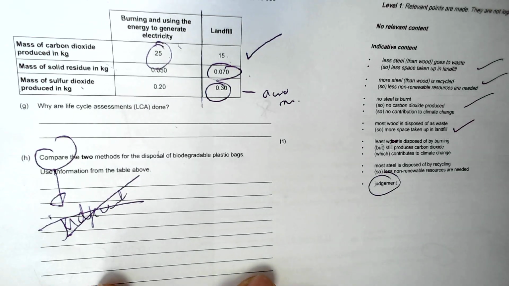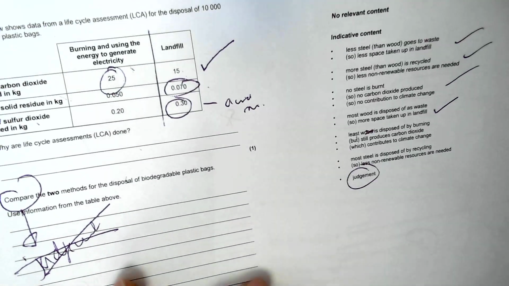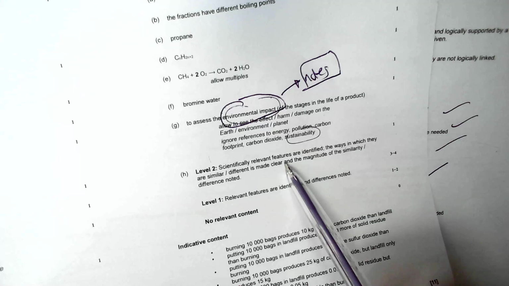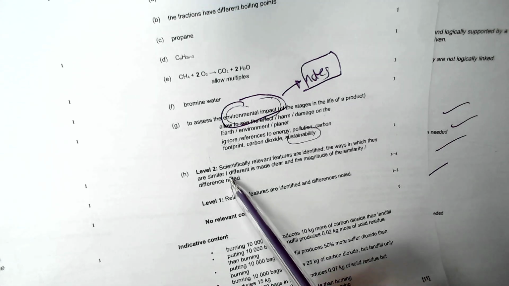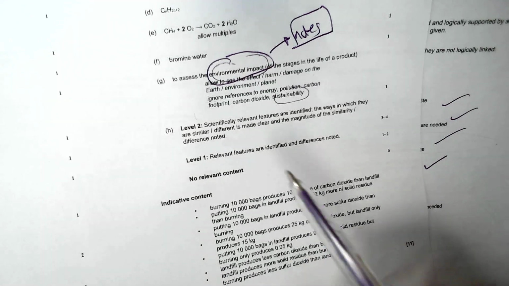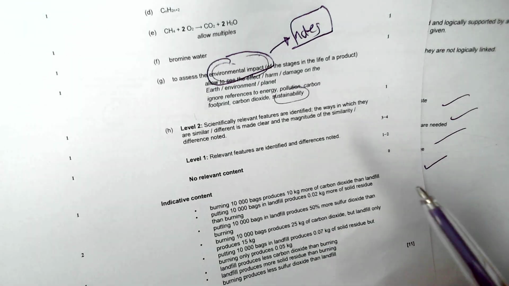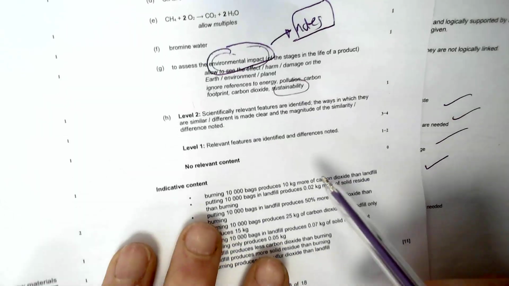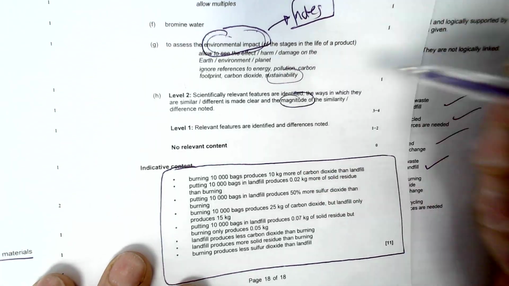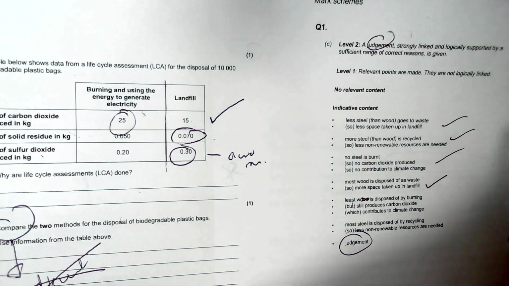Question 7. Can't even find an answer scheme now. I am done. Here we go. Scientifically relevant features are identified, and the way they are similar and different is made clear, and the magnitude of the similarity and difference is noted. Oh no. Oh, compare. Right. I've totally messed that question up, I think. The magnitude of similarity and difference is noted. Let's have a little look at what it says. We'll learn this together, alright?